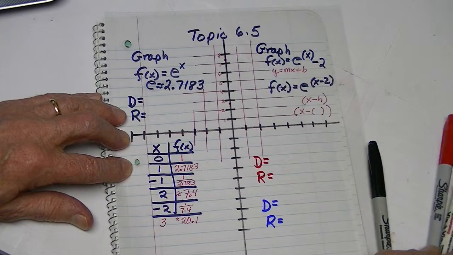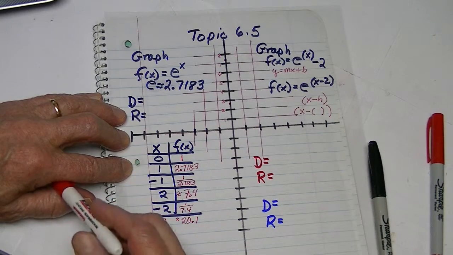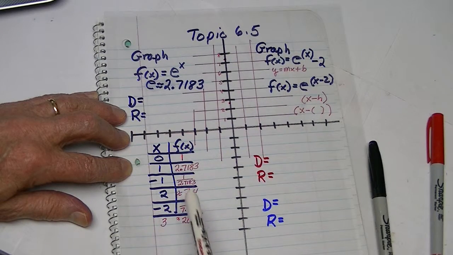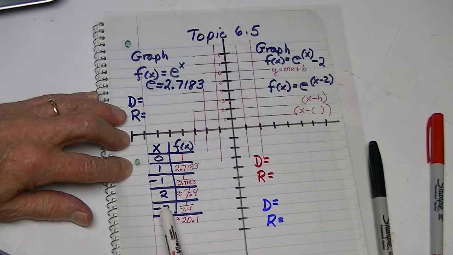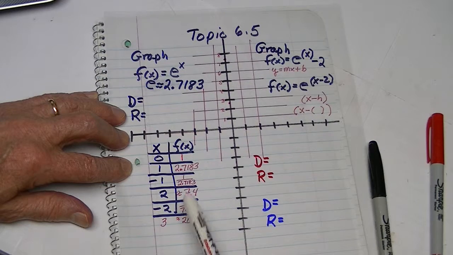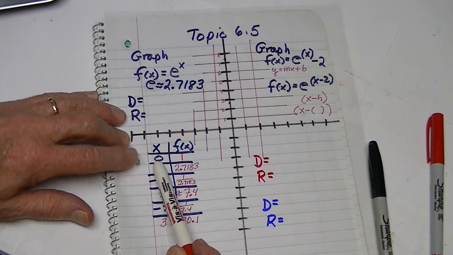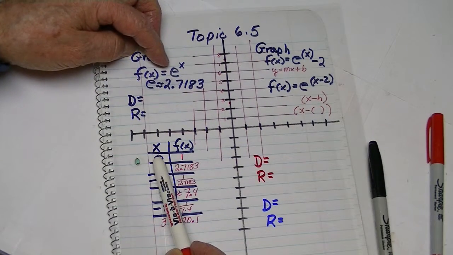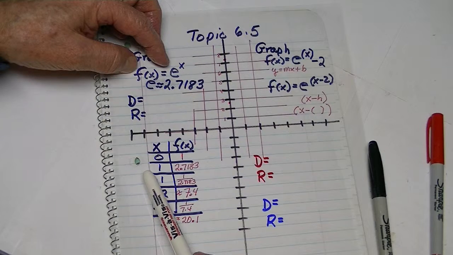Now, as we graph it, I've made a little t-chart down here, and we've put in our standard values for x, 0, 1, -1, 2, -3, and I've even stuck in 3 here. So let's work it out. What we're going to do is put a value for x as an exponent of e and see what we get.